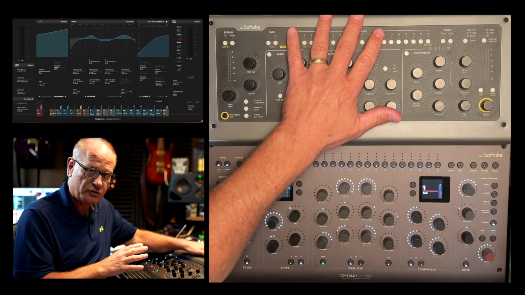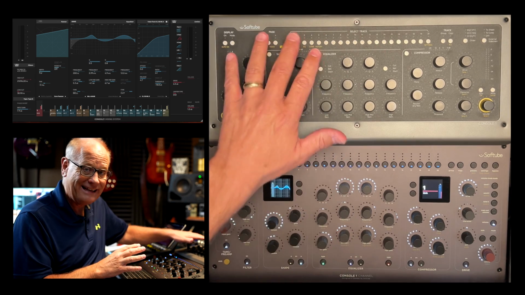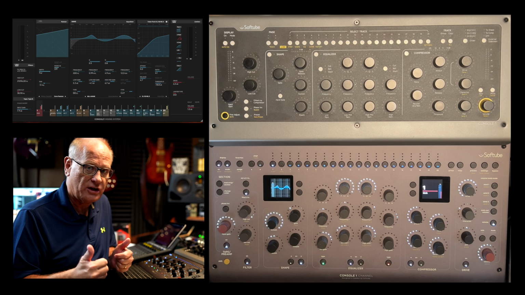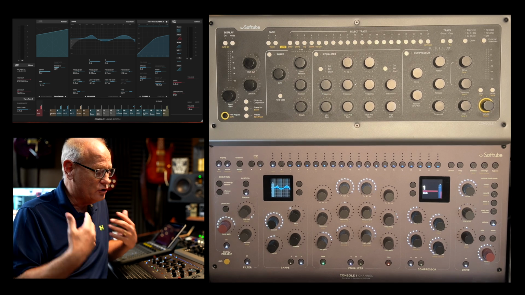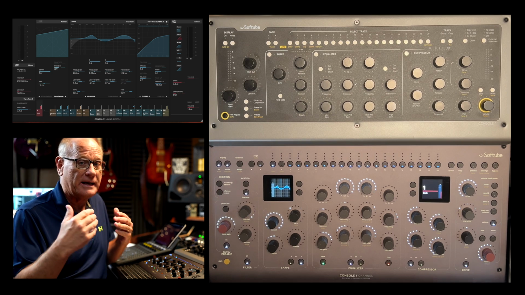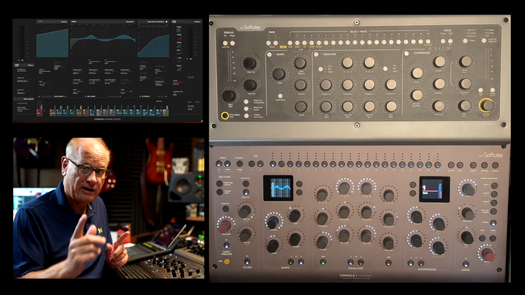The same thing is true of the MKII and the MKI. The ability to see a visual representation of what's going on for me is super important. And that one feature alone is extremely compelling to me to consider an upgrade.